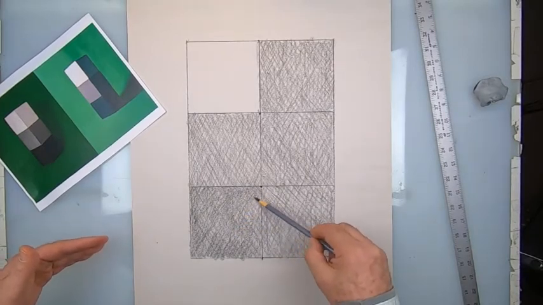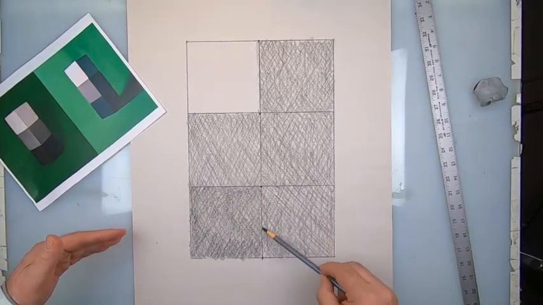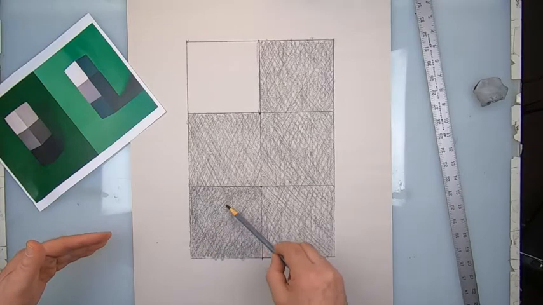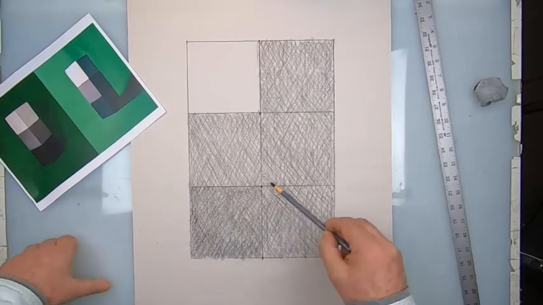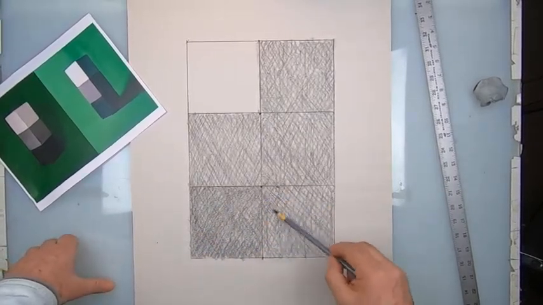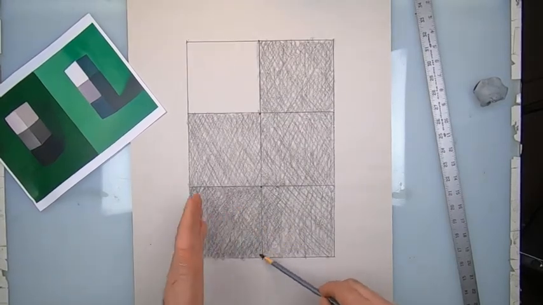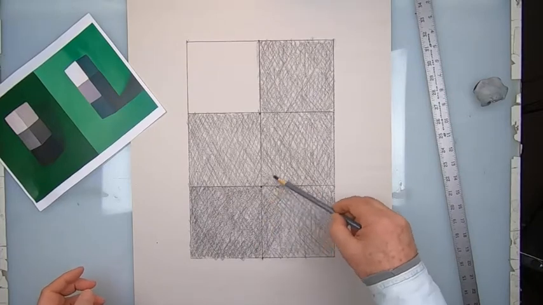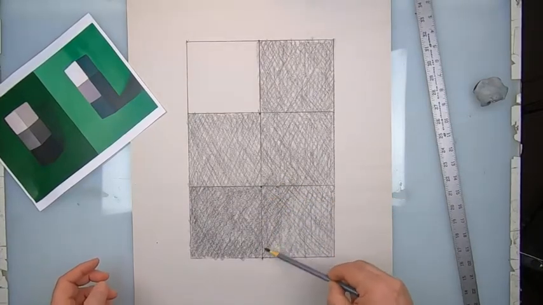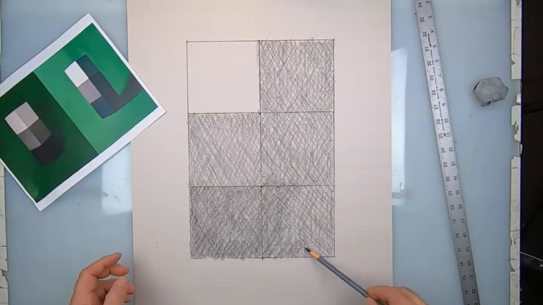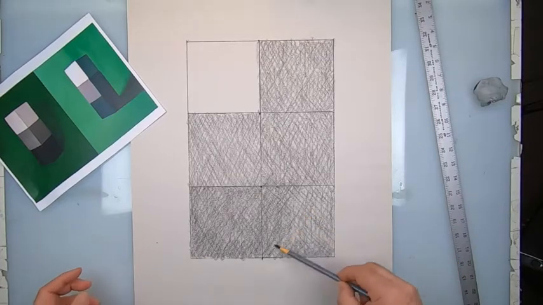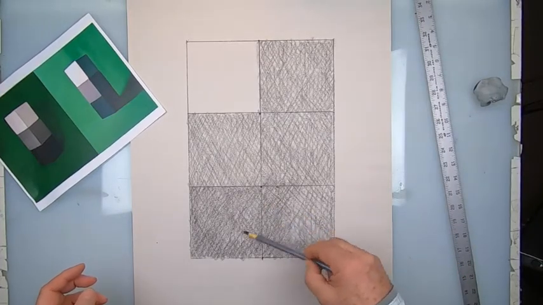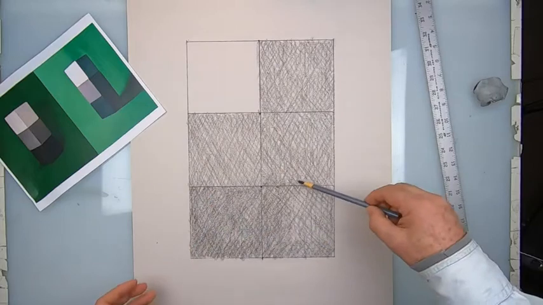The transition is sharp. And I'm drawing past the delineation in this subset, going over it. And then my next subset of values will be these 3.